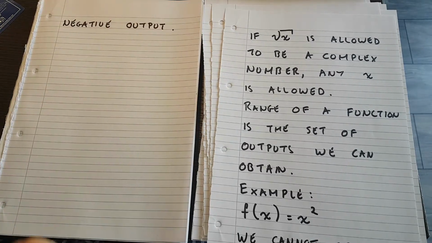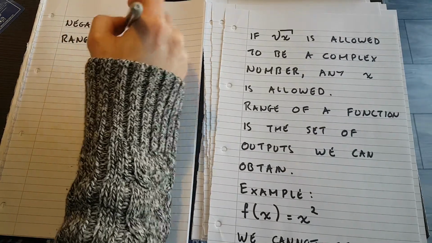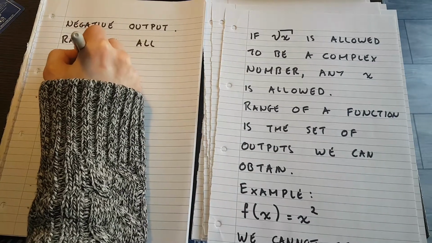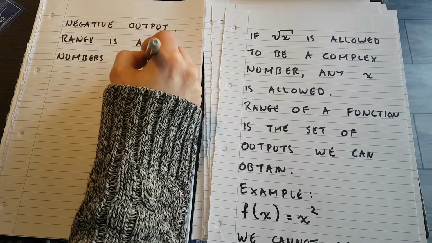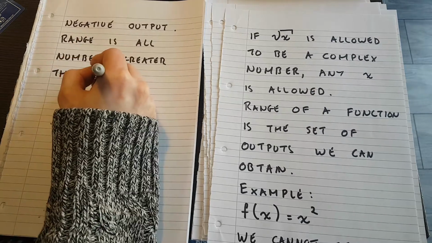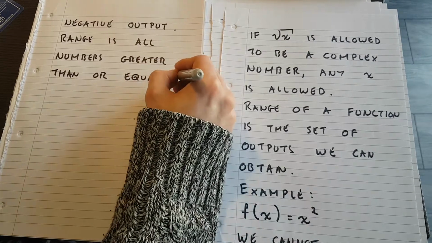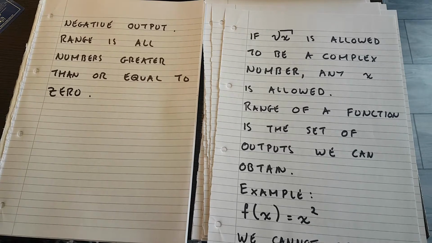Okay, so the range is all numbers greater than or equal to 0, which means any non-negative number. Okay, we cannot get a negative output. Any non-negative number is fine.